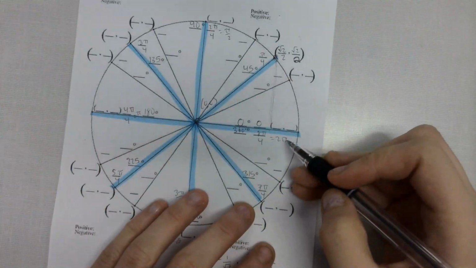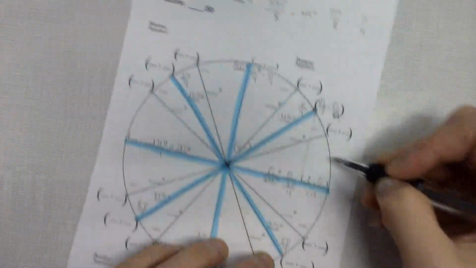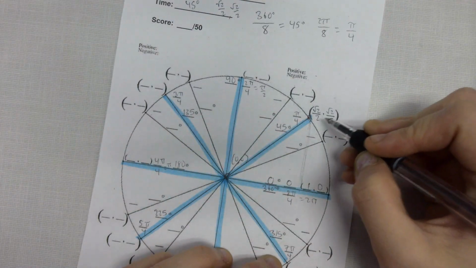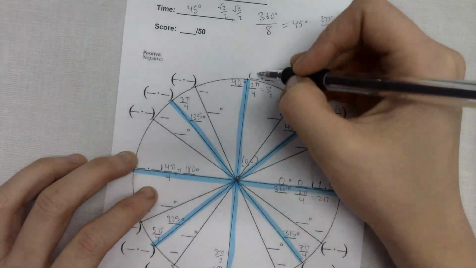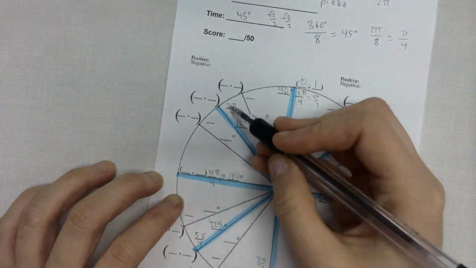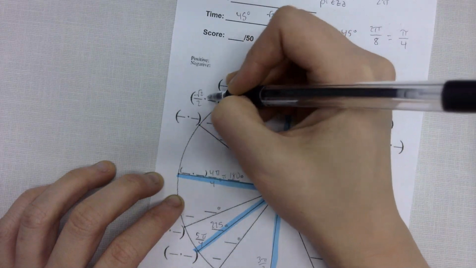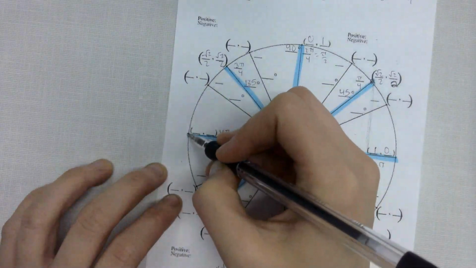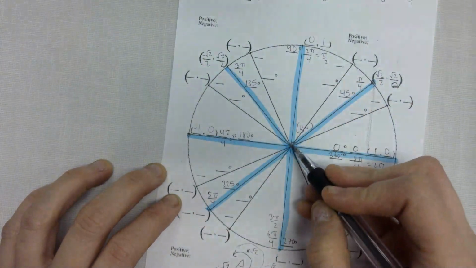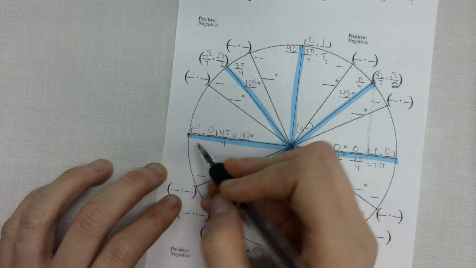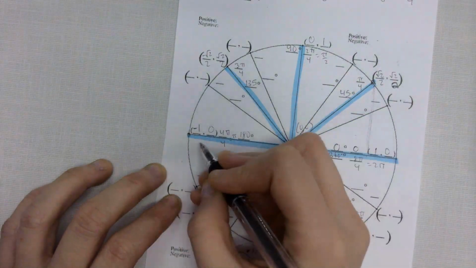So let's start back here at 0. So we have 1, 0, root 2 over 2. So these are both positive. Then we have 0, 1. Then we have a negative and a positive. So negative root 2 over 2, root 2 over 2. Here we have negative 1, 0, because if this is 0, 0, we went to the left 1. So we went in the negative direction.